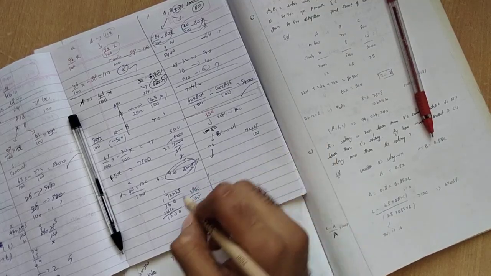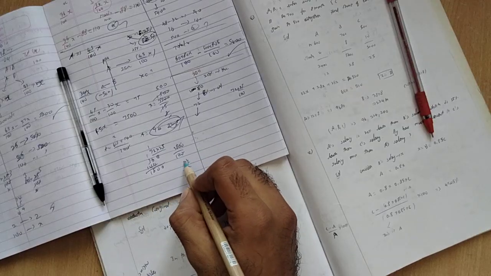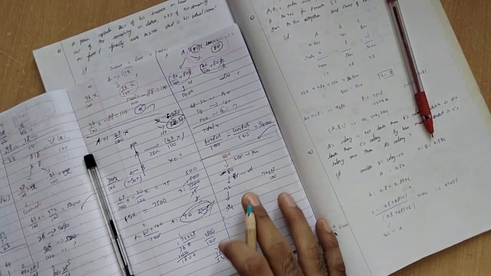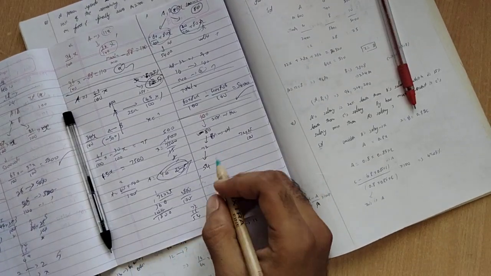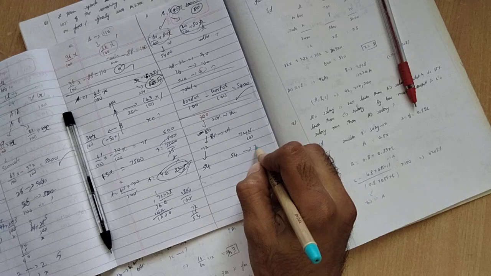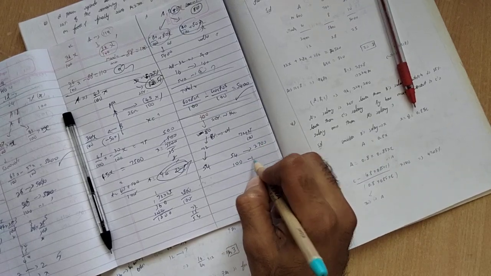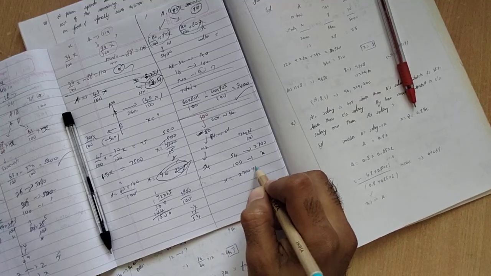So 18 rupees. 72 minus 18 is 54. So the remaining 25% is spent on food, and finally for 54 he saves 2700. Then for 100 rupees, what is the income? So x equal to 2700 into 100.